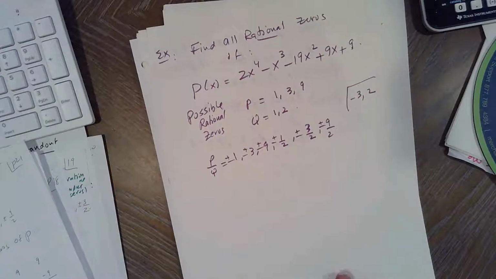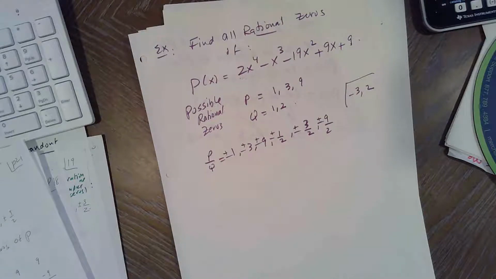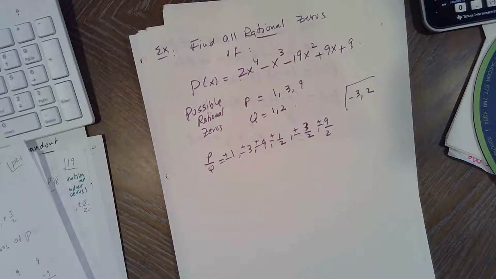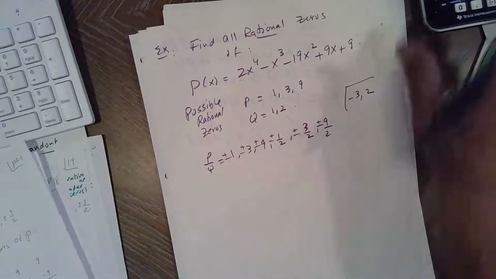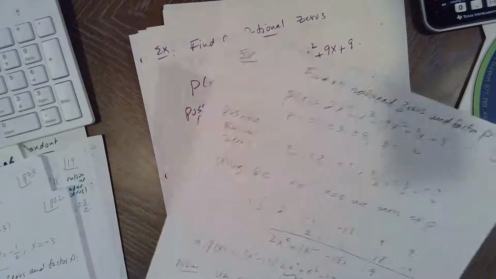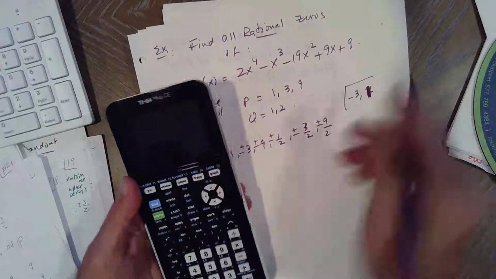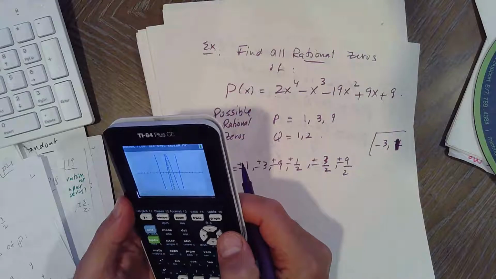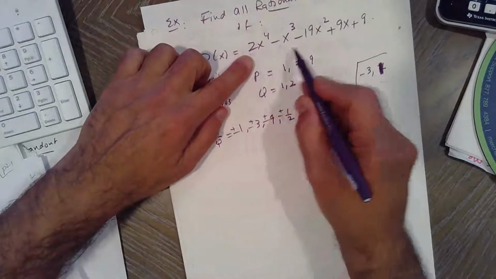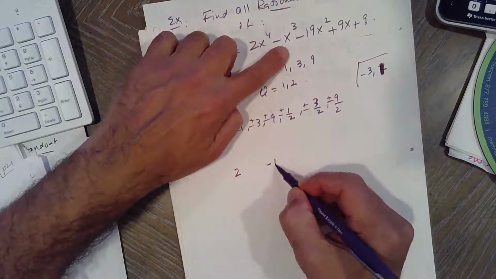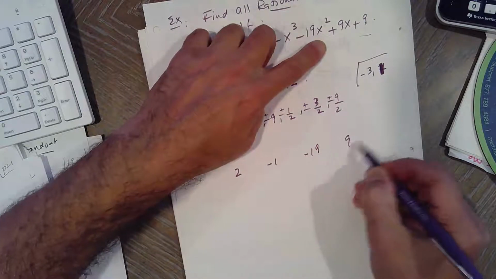So then we're going to do synthetic division. Wait. Negative 3 and 1, not 2, sorry. Yeah, negative 3 and 1. So then I'm going to divide. Make sure this is in descending order, and if there's any missing exponent, you put a 0 for it. So 2, negative 1, negative 19, 9 and 9.